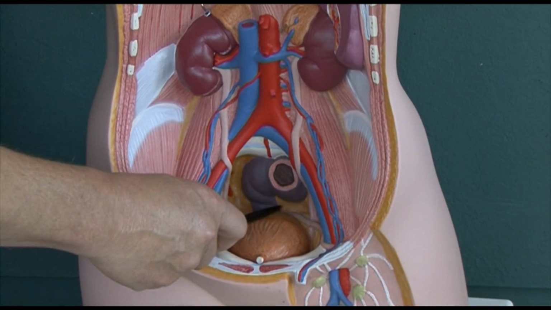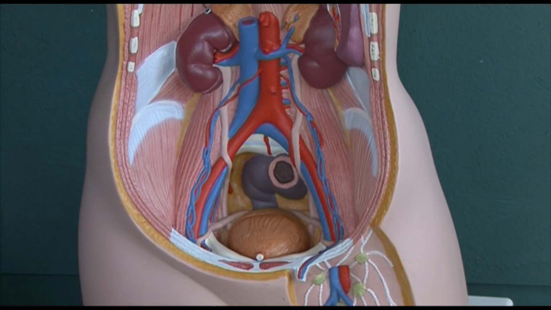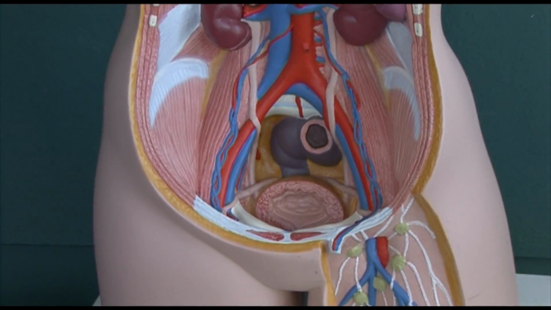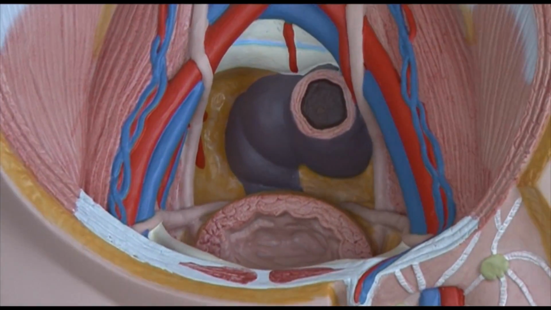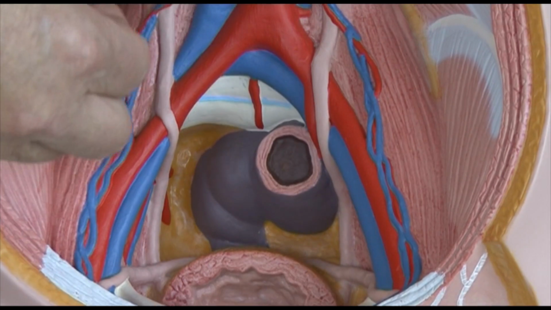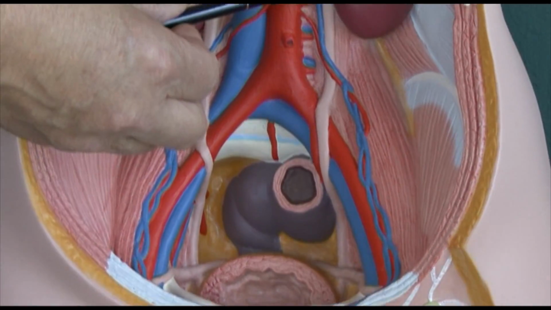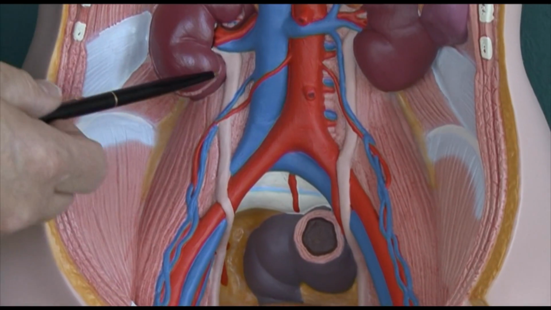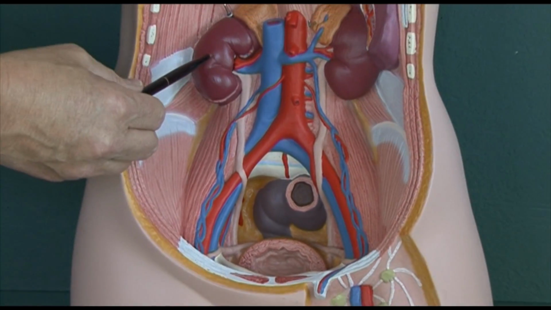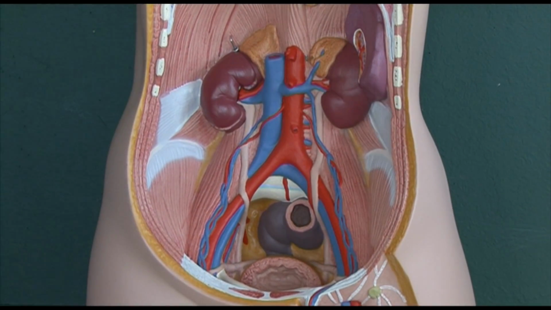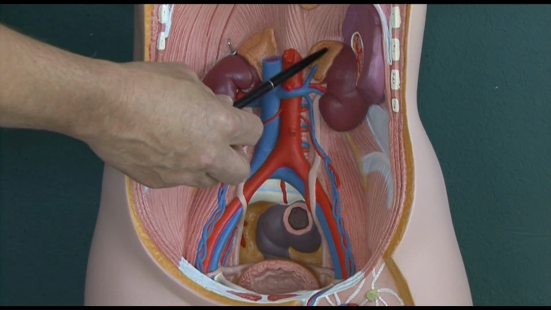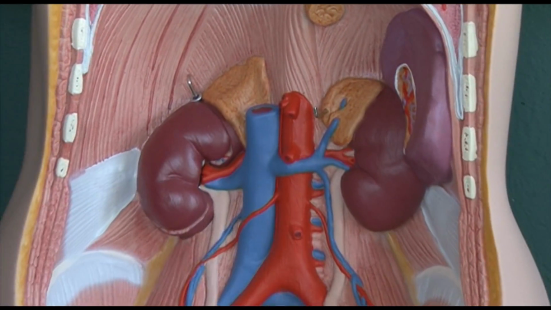And also in the pelvic cavity we notice the urinary bladder, collecting urine from the ureters. Here we have the ureters coming down from the kidneys. Here we see the right ureter going down to the bladder from the right kidney. And just for further orientation we see the suprarenal glands or the adrenal glands, one on top of each kidney.